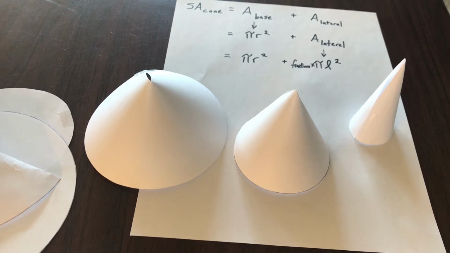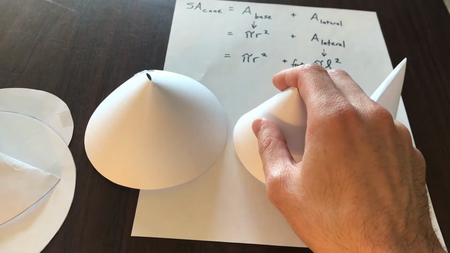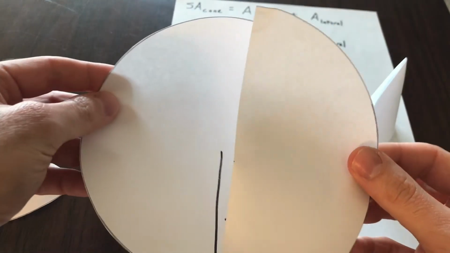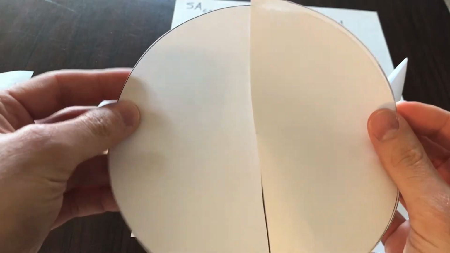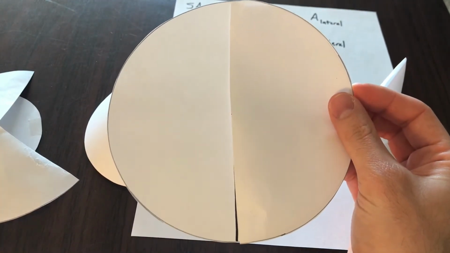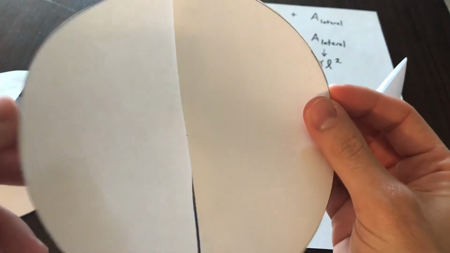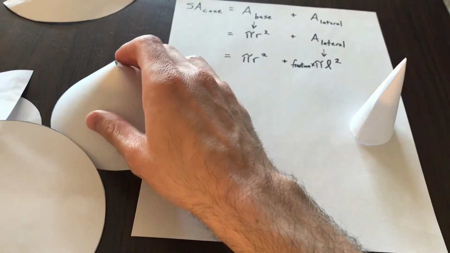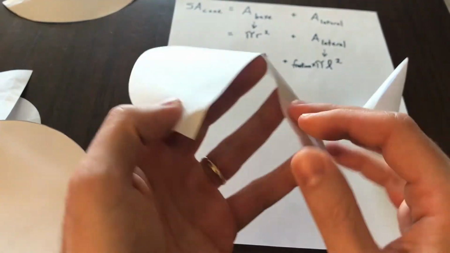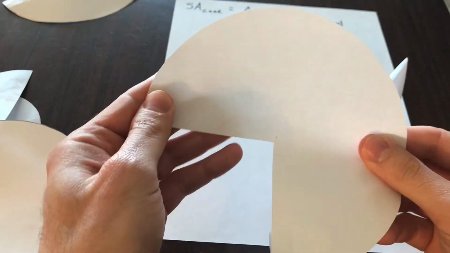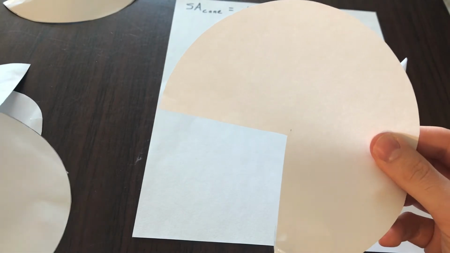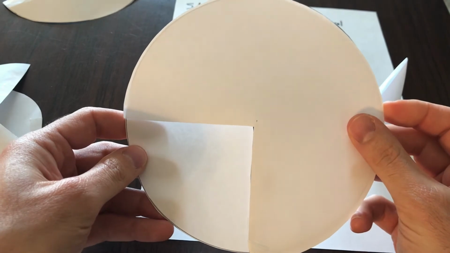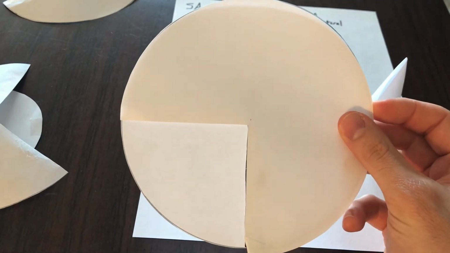For example, if we unravel this cone, we can see that it is 1/2 the size of a complete circle. Whereas if we unravel this cone, we can see that it is 3/4 of a complete circle.